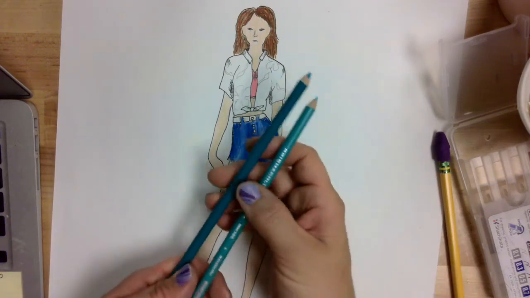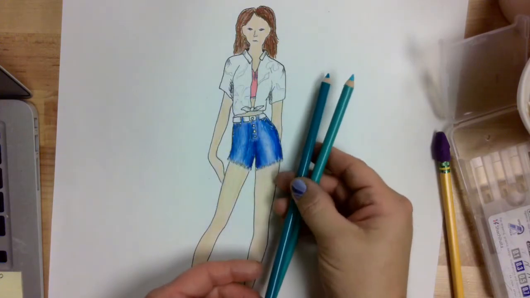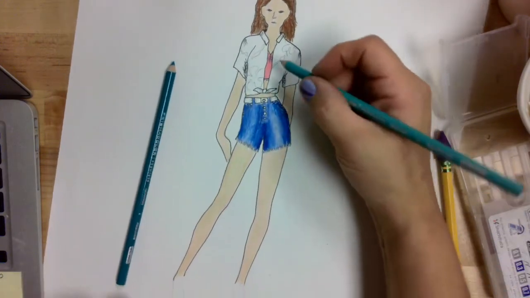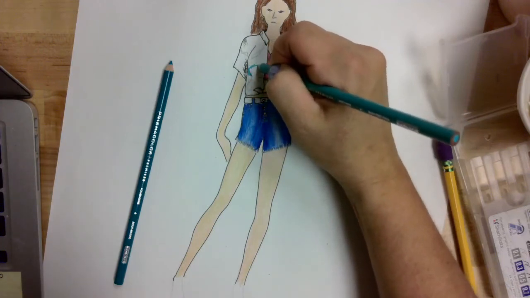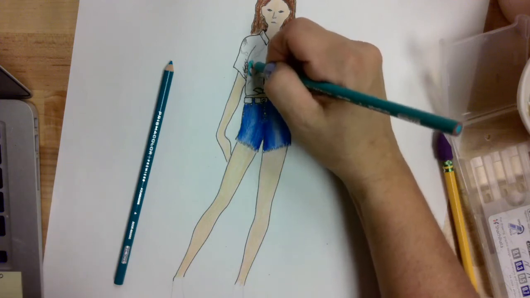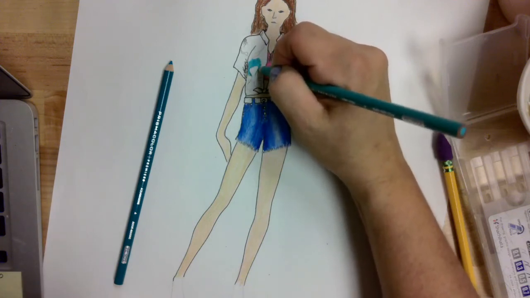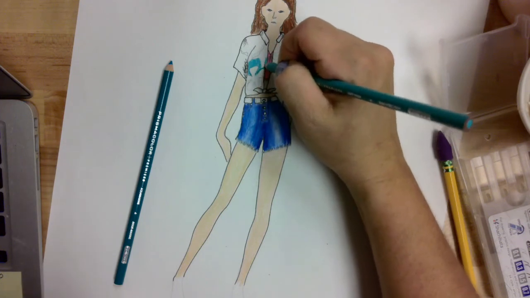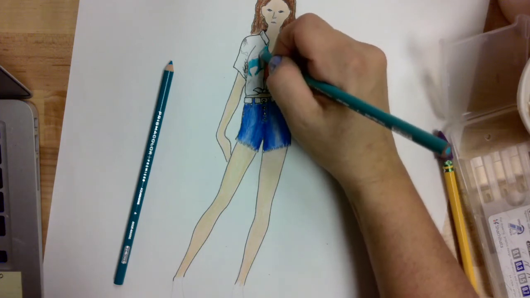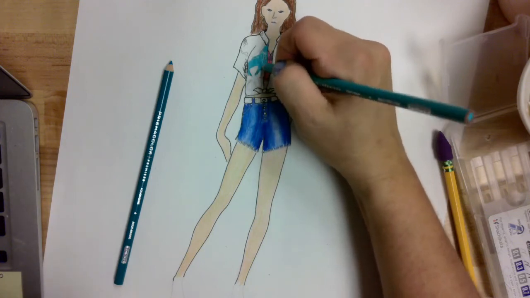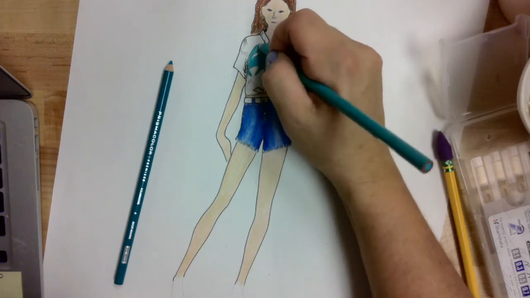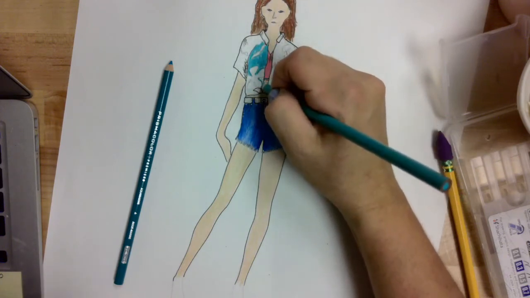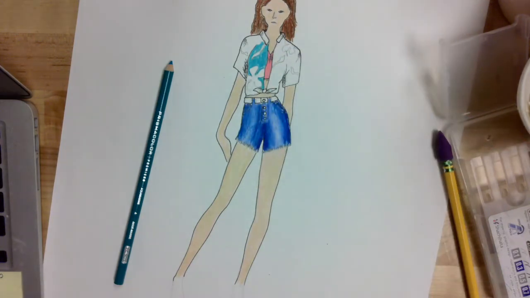So I've gone with some aqua green colors. I've got a lighter one as well as a darker one. And I'm going to just go ahead and start filling in the main part of the shirt color and around those flowers. And remember, if you press harder, you're going to get more of a darker, bolder color. And like I said, I'm just coloring around the floral design and the leaves that I have drawn on there.